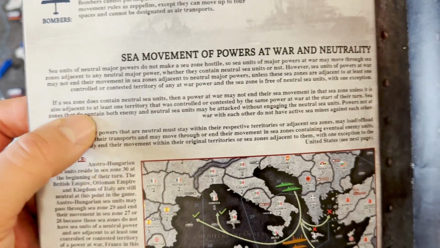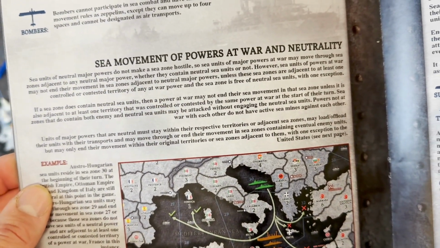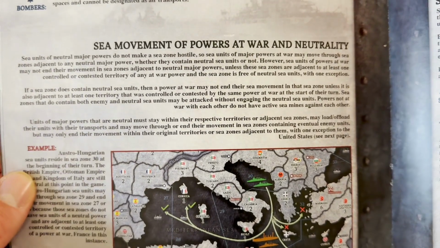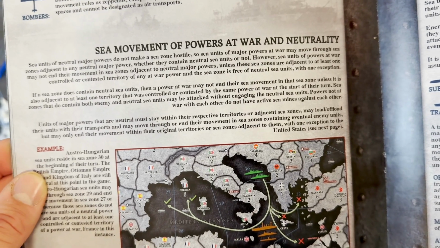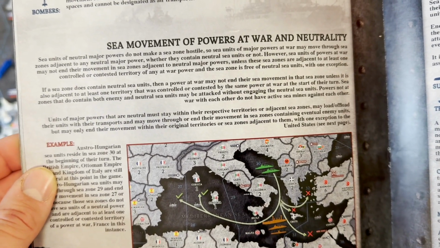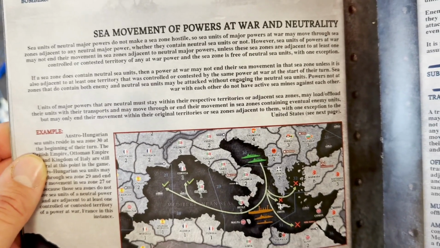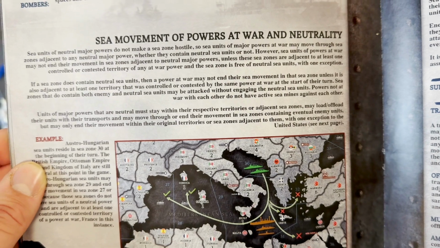If a sea zone does contain neutral sea units, then a power may not end their movement in that sea zone unless it is also adjacent to at least one territory that was controlled or contested by the same power at war at the start of their turn. Sea zones that contain both enemy and neutral sea units may be attacked without engaging the neutral sea units. Powers not at war with each other do not have active sea mines against each other.